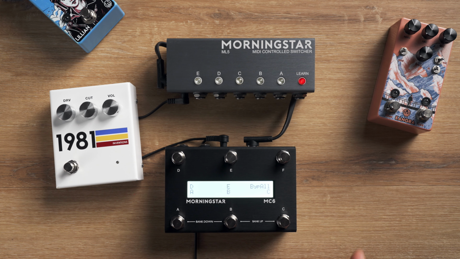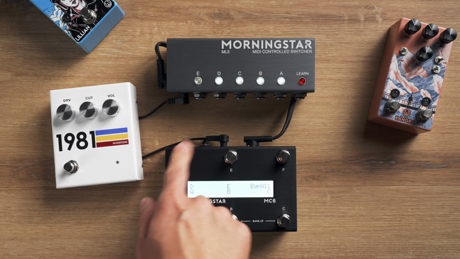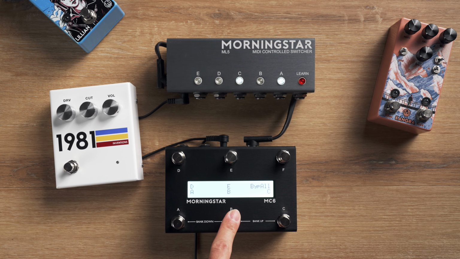So here I have bank 2 on the MC6 set up that way. Each of these are just sending CC 6, 7, 8, 9, and 10, so I can toggle on and off individual loops. Regardless of the current state, they will always be in sync. Now this is extremely handy if you want to use the ML5 in a stompbox kind of fashion, where you can toggle each pedal on and off with your MIDI controller.